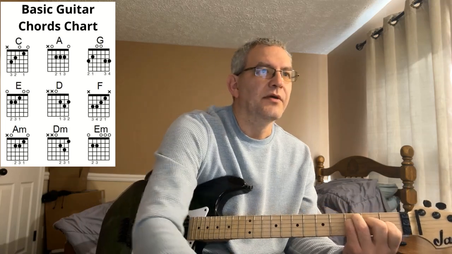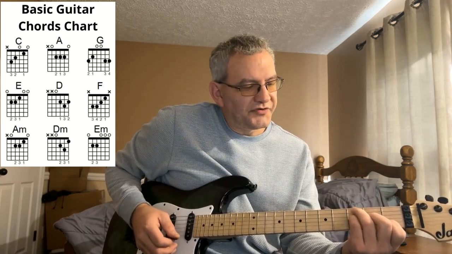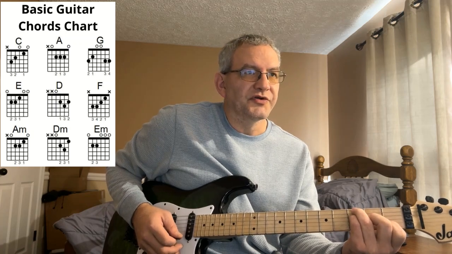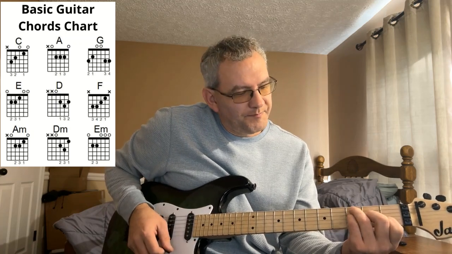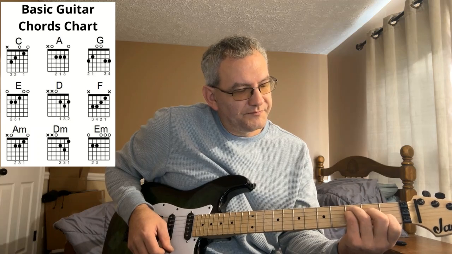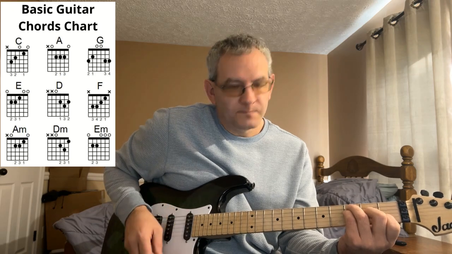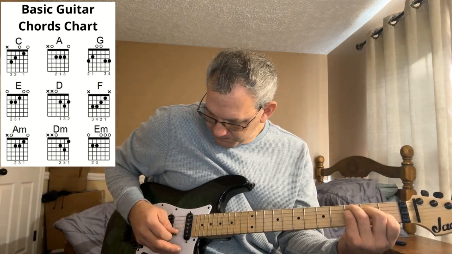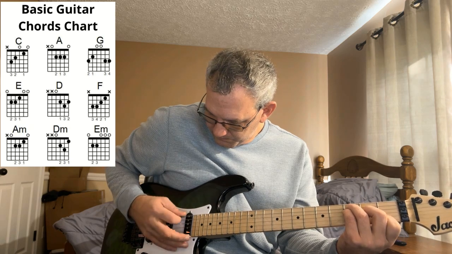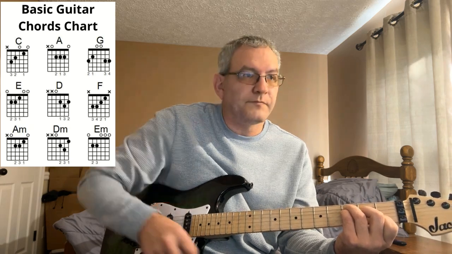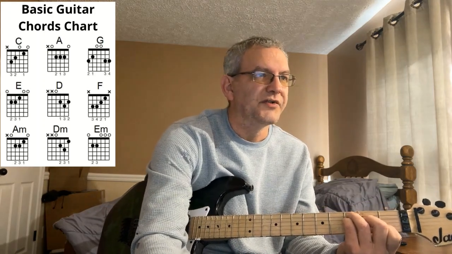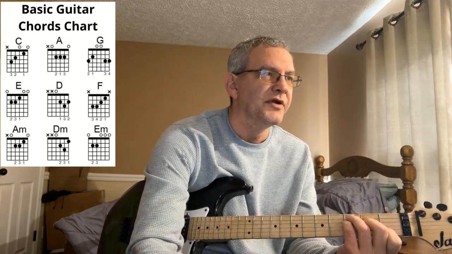Okay. The only thing we're not hitting, like I said, is the 2 E strings, the high and low E strings. If I play it right. Notice I had to kind of check myself to make sure I was hitting all the strings right there.